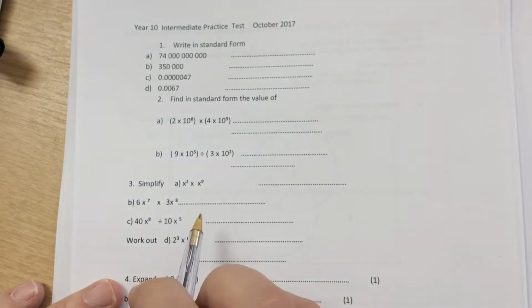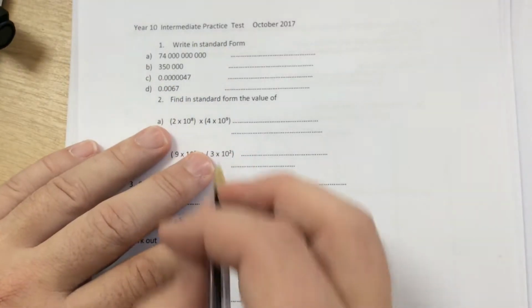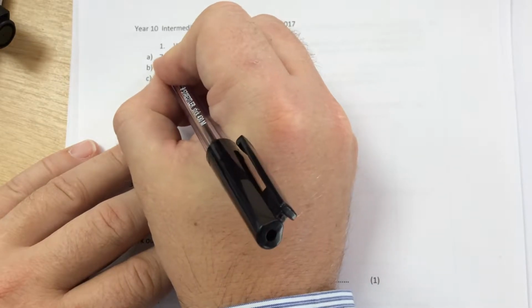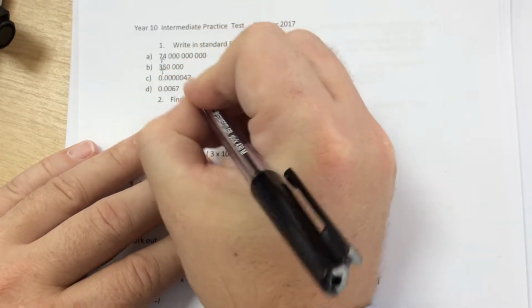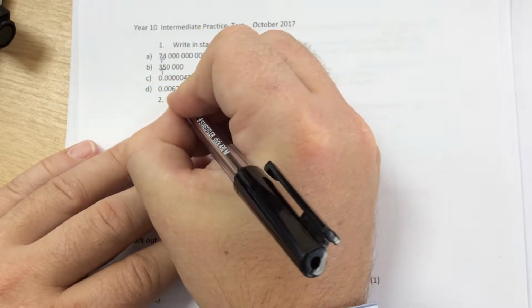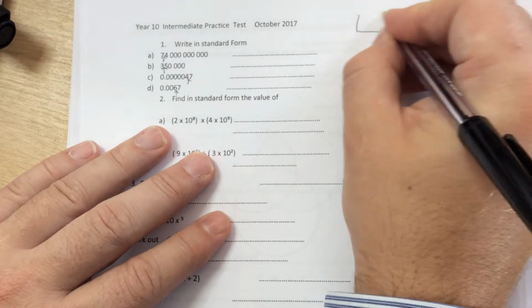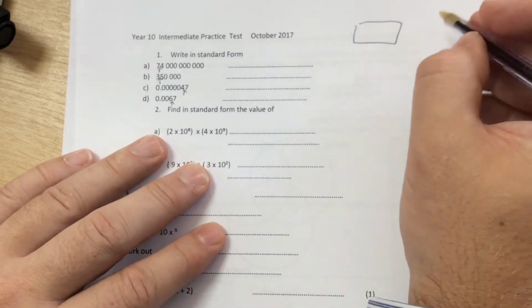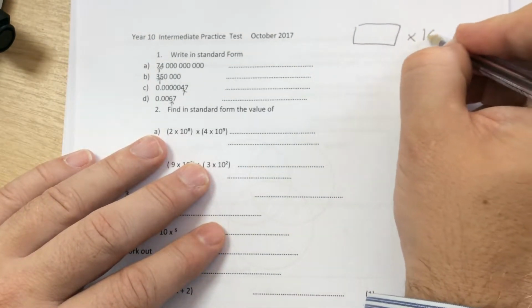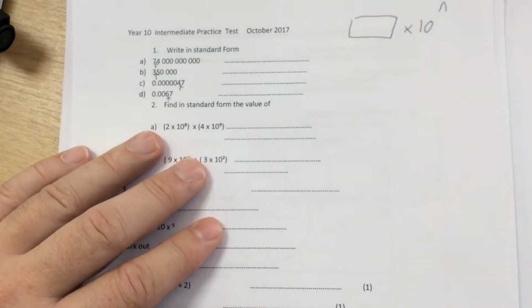To write the number in standard form, you put an arrow after the first number that's not a zero. So for each of these questions, you put an arrow after the first number that's not a zero, because in standard form, it's always some number between 1 and 10, it's always times 10, and it's always to the power of n.